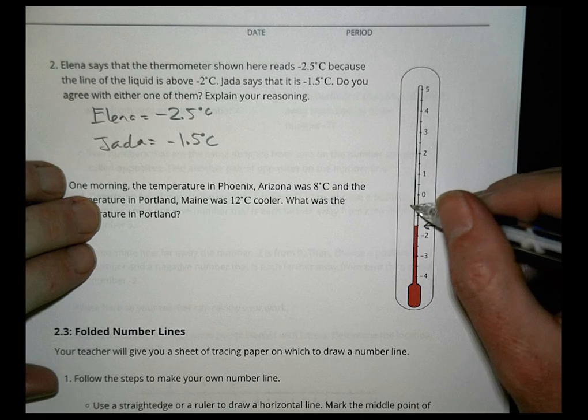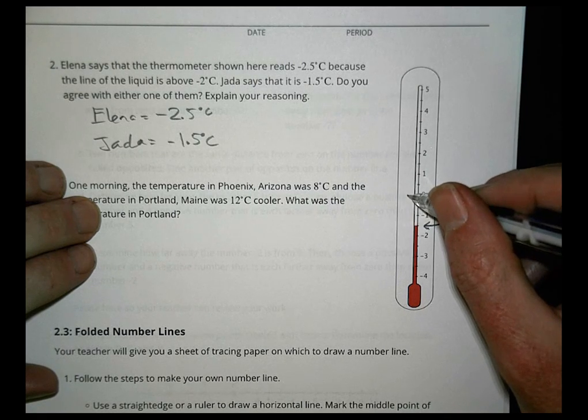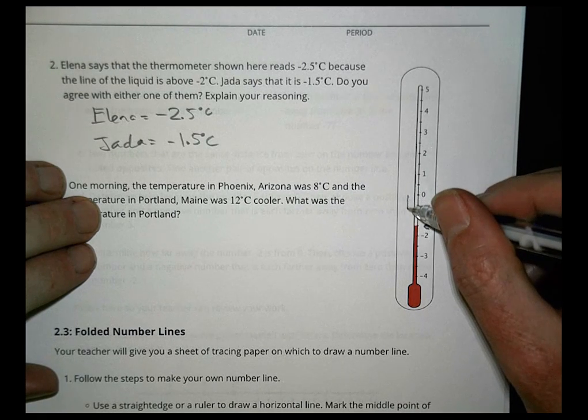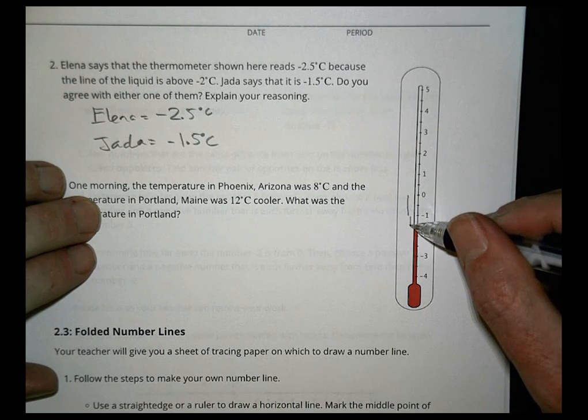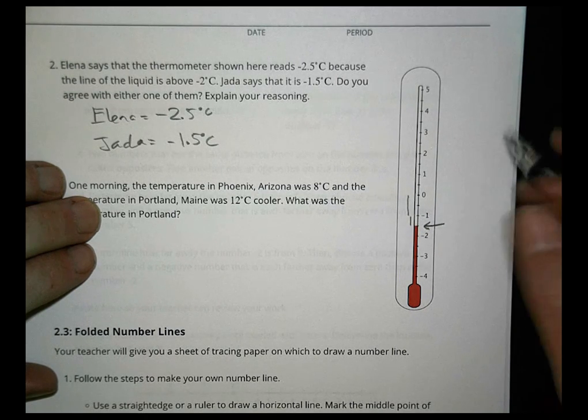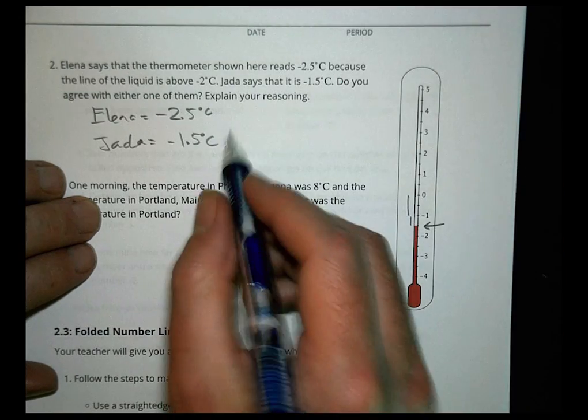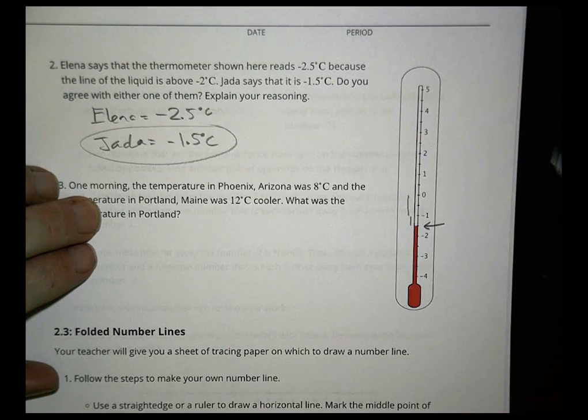Well, in our case here, if you think about how far has it gone down, it's gone down one whole one, and then it's gone down a half of one. So it's definitely going to be, with Jada, we agree with her and say this is negative 1.5.